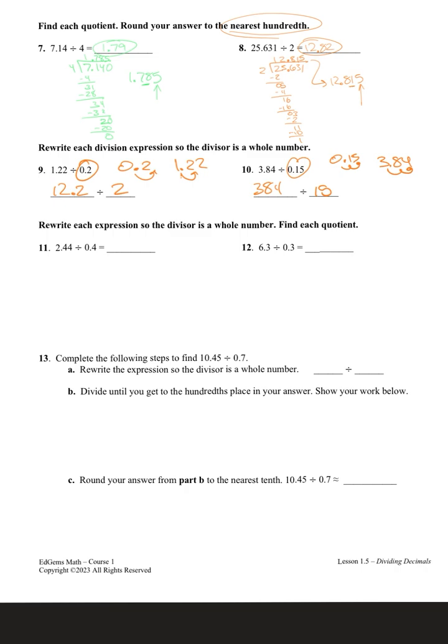Okay, so for number 11 and 12, it says rewrite each expression so the divisor is a whole number, and then find each quotient. So again, I'm going to zoom in for 11 and 12 so that I can show my work more clearly for you guys. Okay, here we go.